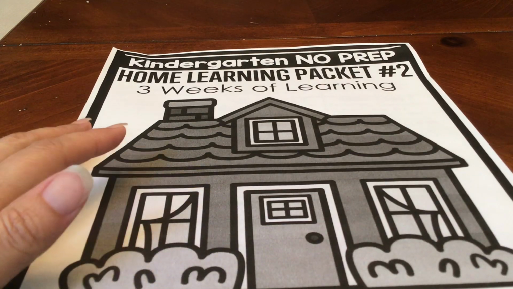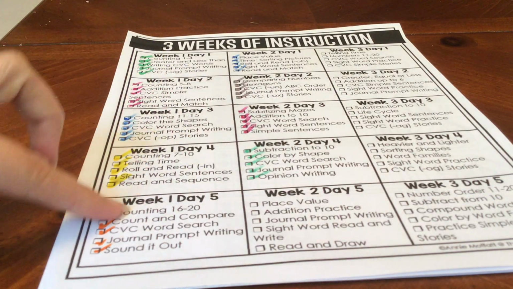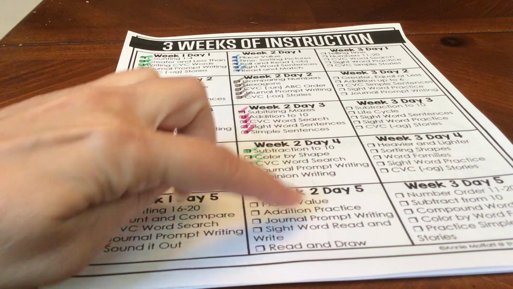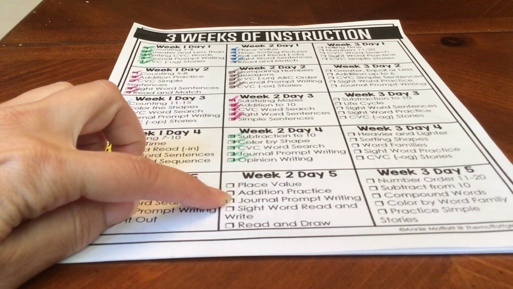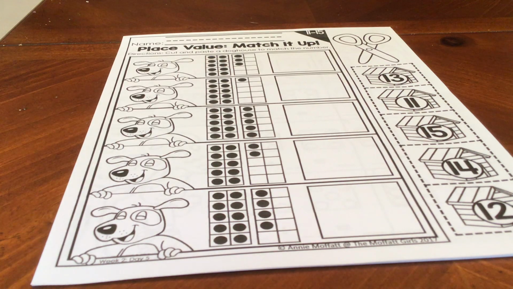All right, here we go. Kindergarten packet number 2. We finished the first week, and we're down to the end of the second week, week 2, day 5. We're starting with teen numbers today.